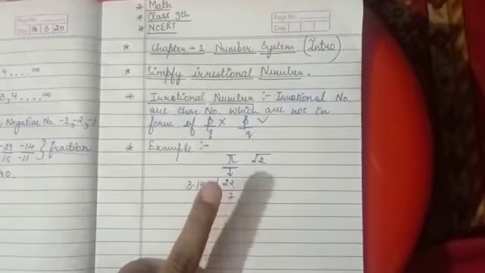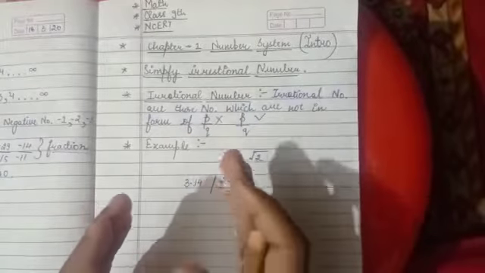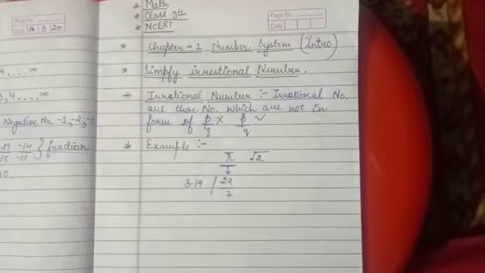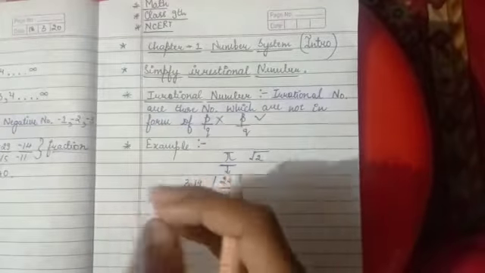But this is not the exact number for pi, because pi is an irrational number. We can't find the exact value of pi.